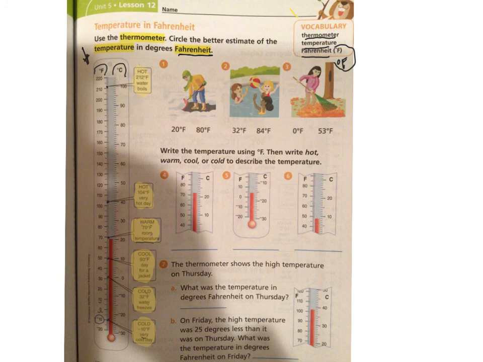So I see somebody shoveling snow. Let's look at our thermometer. Would that be 20 degrees? That would be right here. Would that be 20 degrees Fahrenheit, or would that be 80 degrees Fahrenheit? Well, I can look and I can see that this is room temperature is 70.